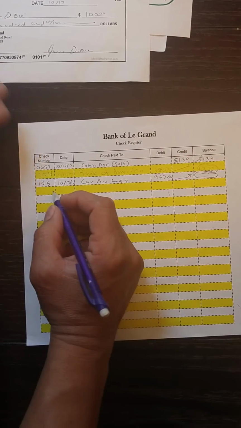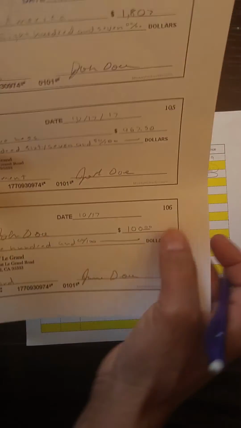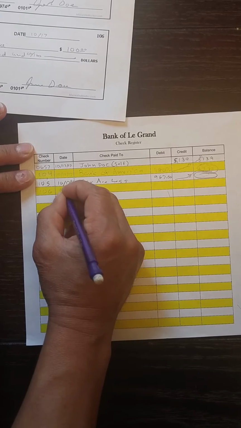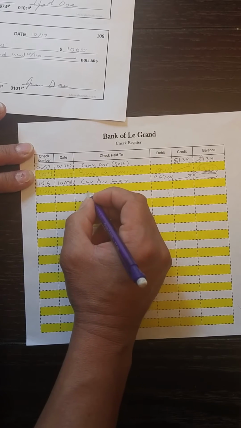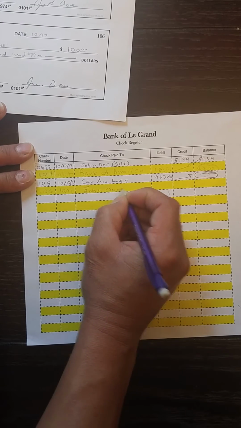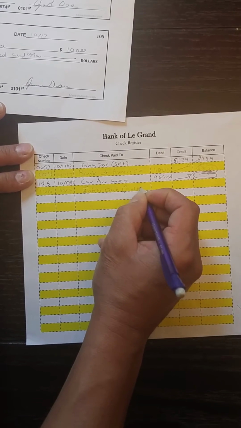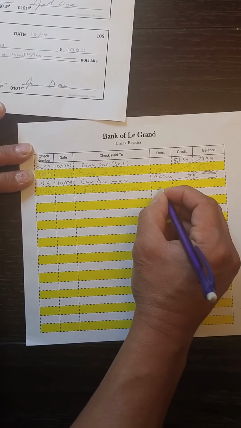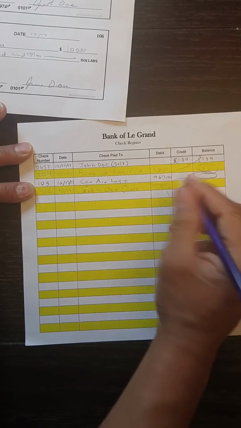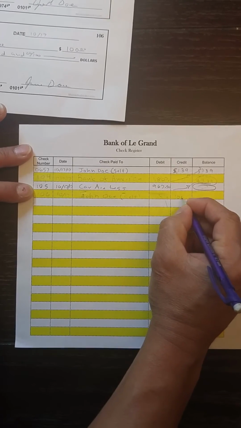And on here, if that check was 106, check paid to John Doe, I could just make a note, self, 100. Now, I'm sorry, this here needs to be put on the credit.